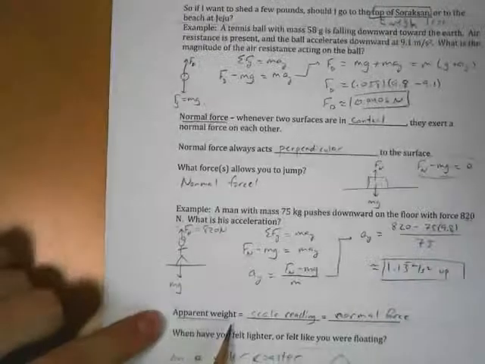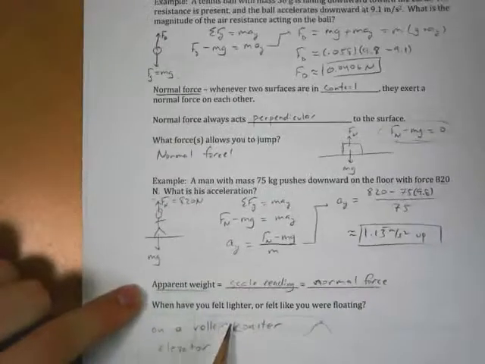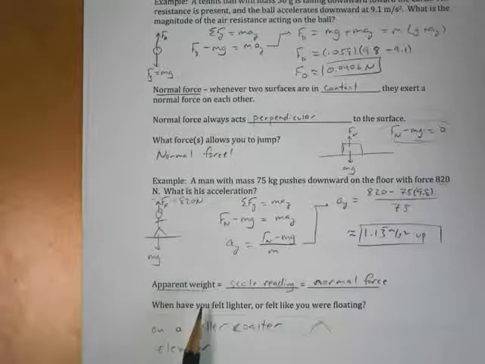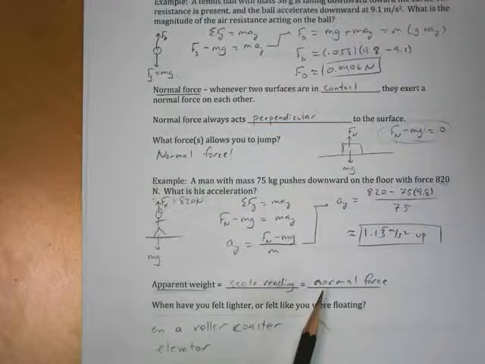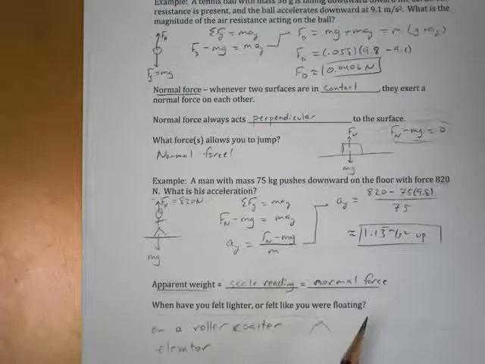This is also what's actually happening with 0g. If there is no normal force acting on you because you're accelerating at the same rate as the box that you're in, like the spaceship that you're in, then the normal force is what we can actually sense. We can't really feel gravitational force directly. We feel it because we feel the floor pushing up on us, on our feet.